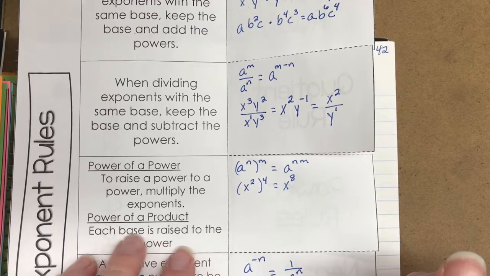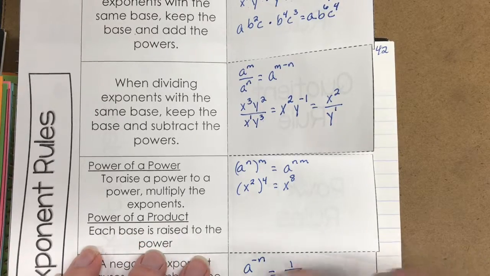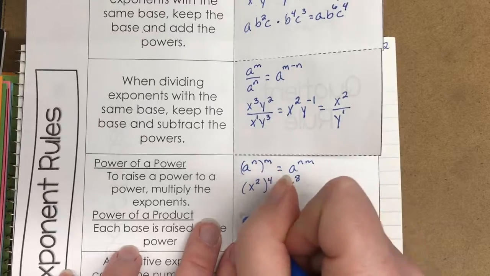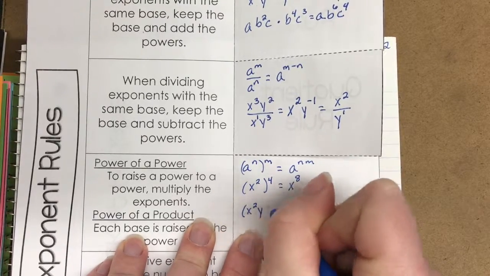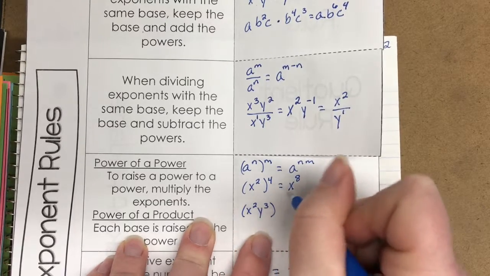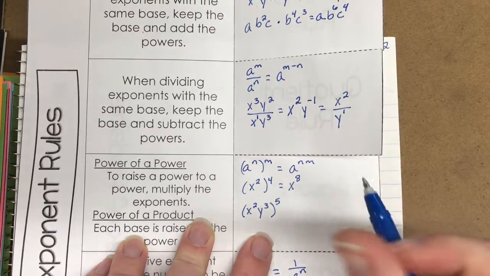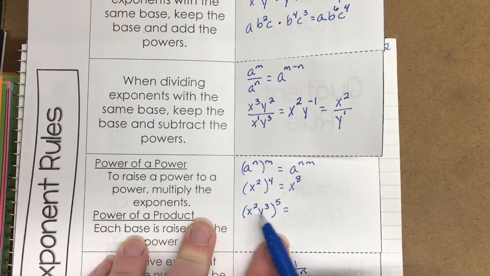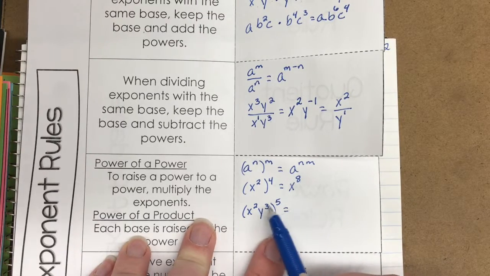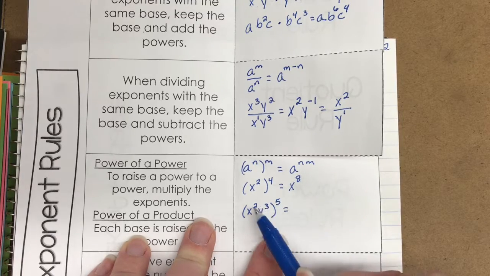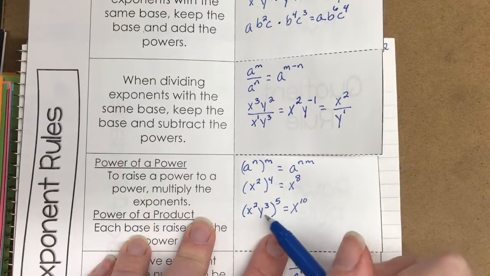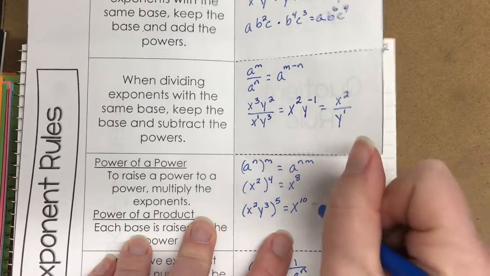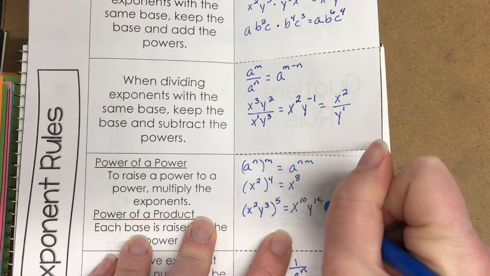And then next it says power of a product. So each base is raised to the power. So if I have 2 things in the parentheses, so say I have x squared y cubed, and I'm taking this to the 5th power, I have to take both of these, since they're inside, to the 5th power. So that means I'm multiplying both of these exponents times that 5. So 2 times 5 would give me 10, so I get x to the 10th. And then 3 times 5 would give me 15, so I would get y to the 15th.